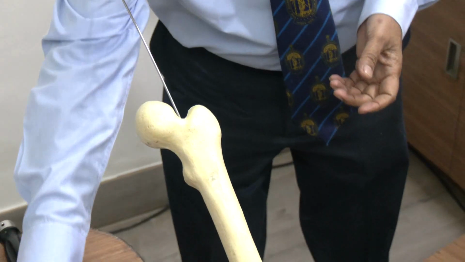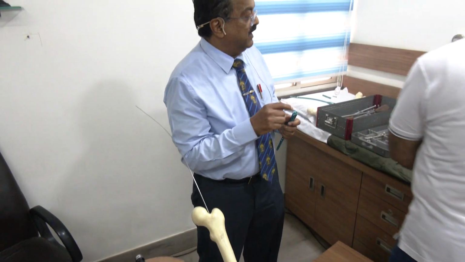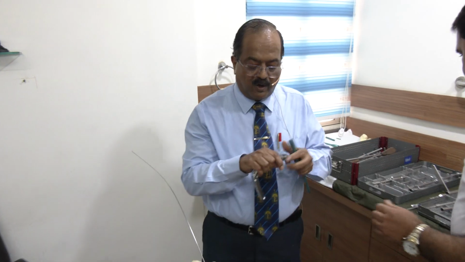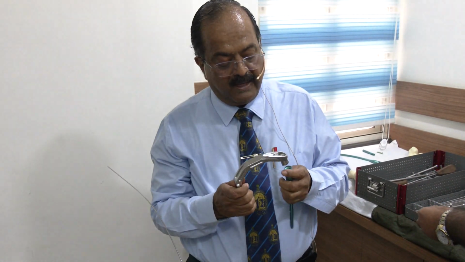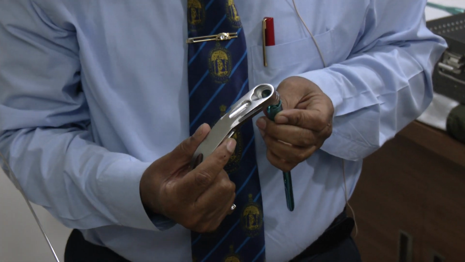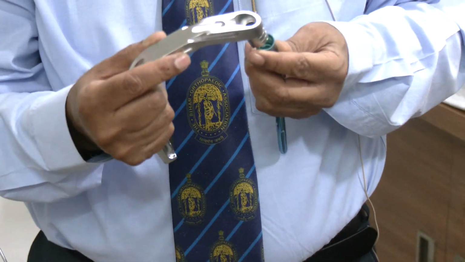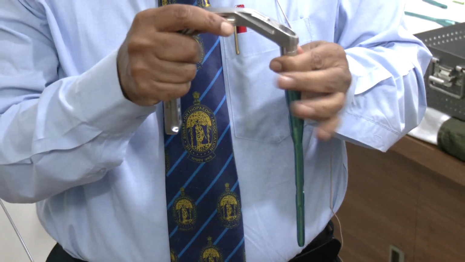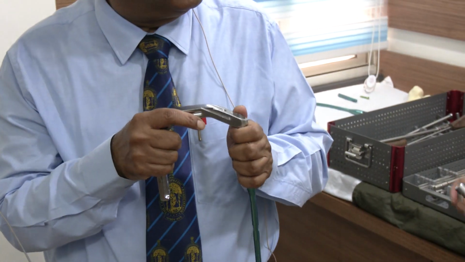Now let me assemble the whole instrumentation. The jig. First, it's a common jig for proximal locking as well as static locking, and this nail has only one slot on one side, on the outer side. If there were two slots on either side, there was a possibility of getting confused. So here there is no possibility of getting confused, so it locks only in one position.